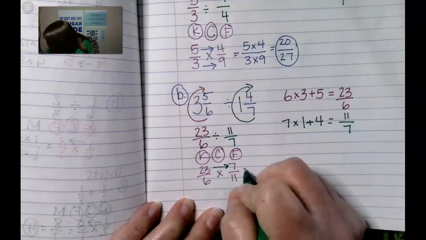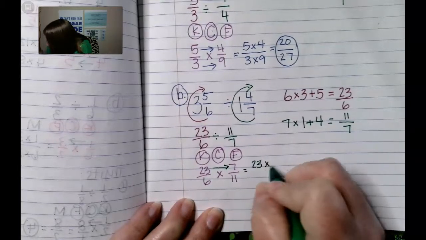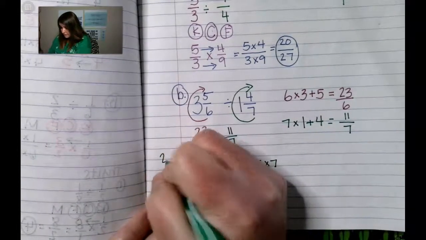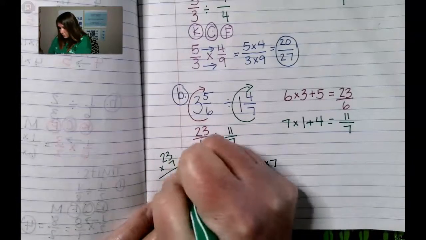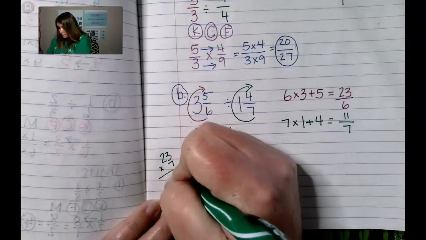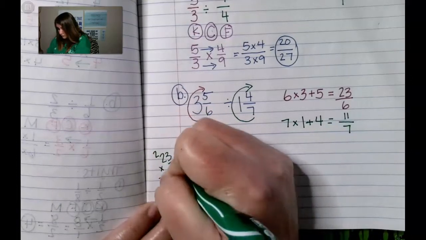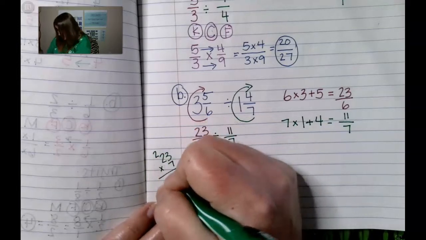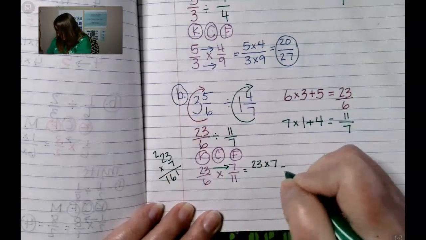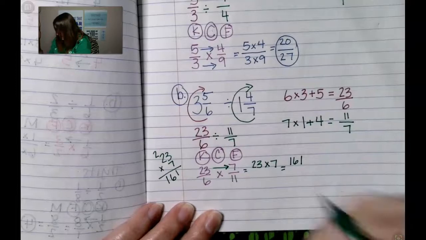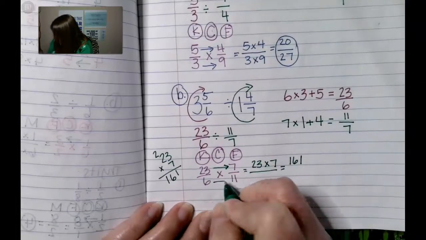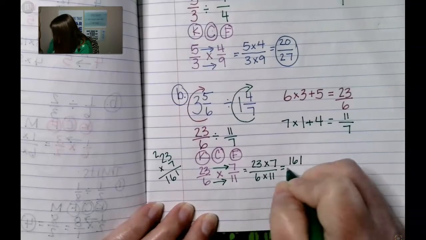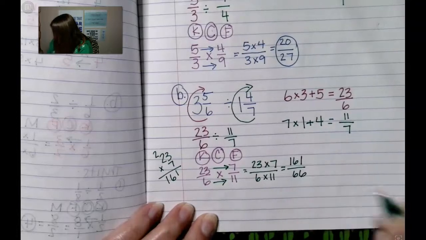Okay, 23 times 7. Again, I don't like it when they're set like that, so I'm going to come over here and I'm just going to go 23 times 7. I know 7 times 3 is 21. 7 times 2 is 14, plus 2, 14, 15, 16. Woo, that's a big one. So I get 161 over, I have to multiply down here now, 6 times 11. And 6 times 11 is 66.